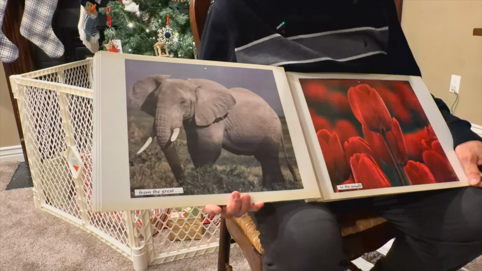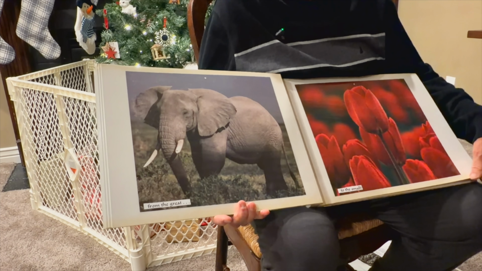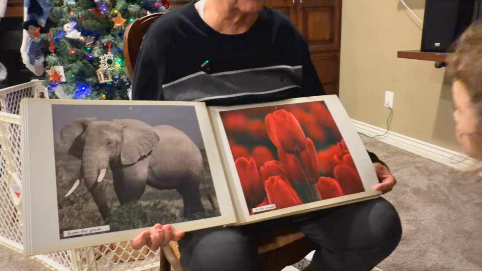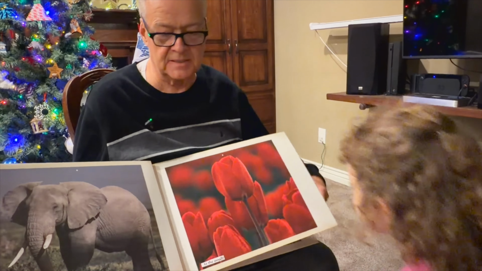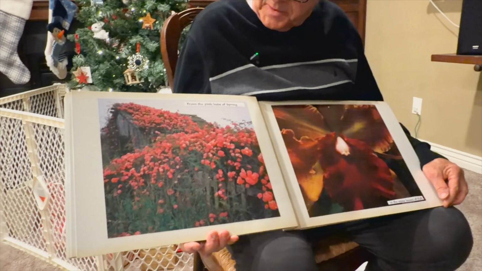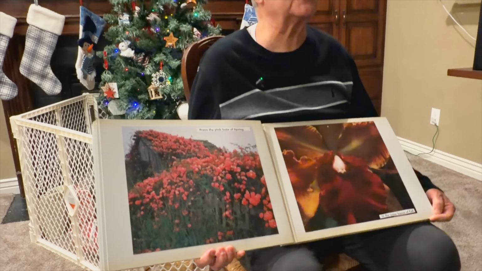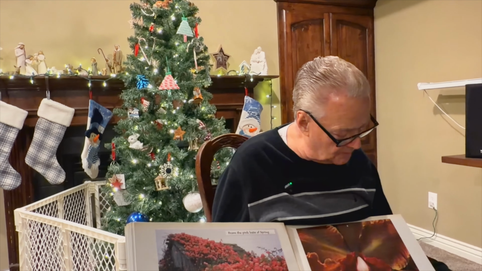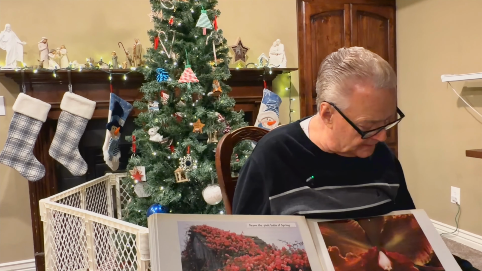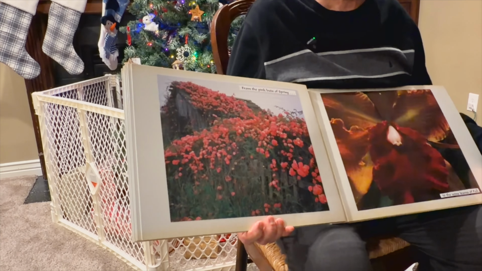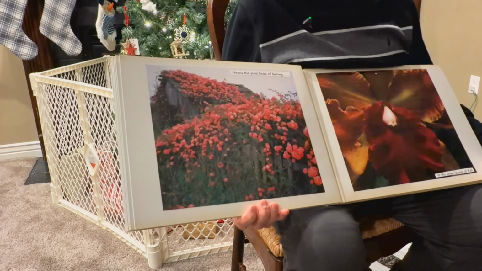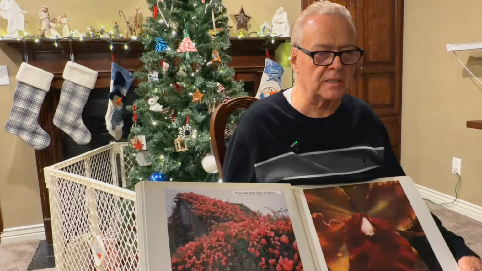From the great, are elephants great? To the small, like a tulip. From the pink buds of spring. You guys seen some when the tree out front turns pink? We got a whole tree full of white and pink. To the white wine leaves of fall. So yeah, your cherry bush turns bright red. Some of the leaves are bright red and orange and yellow. We get lots of red leaves.